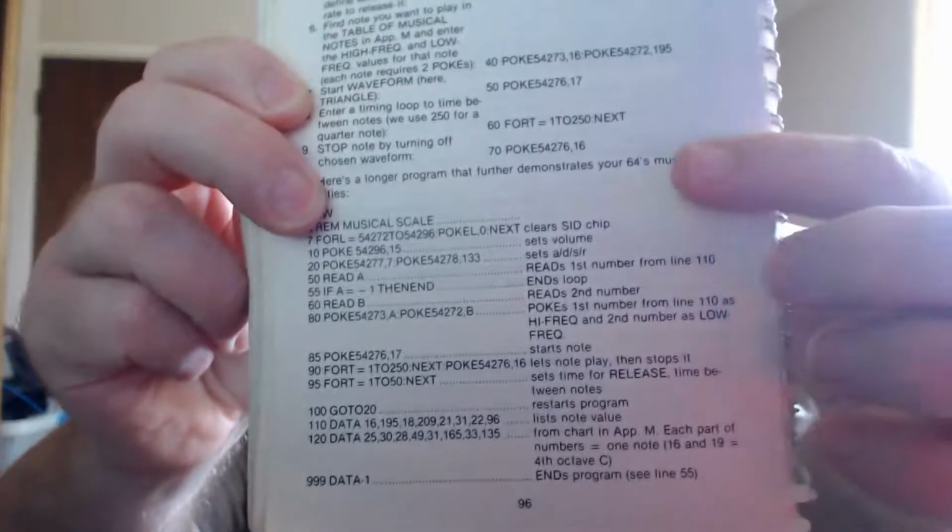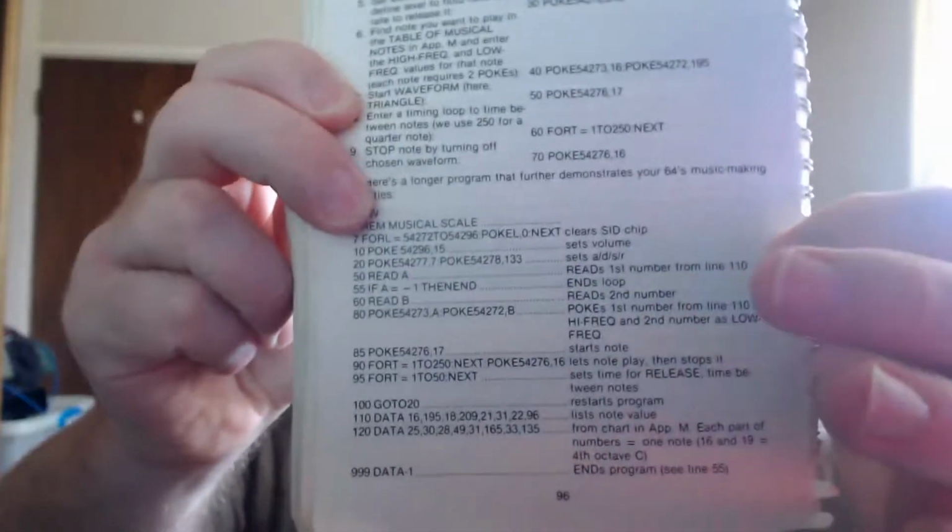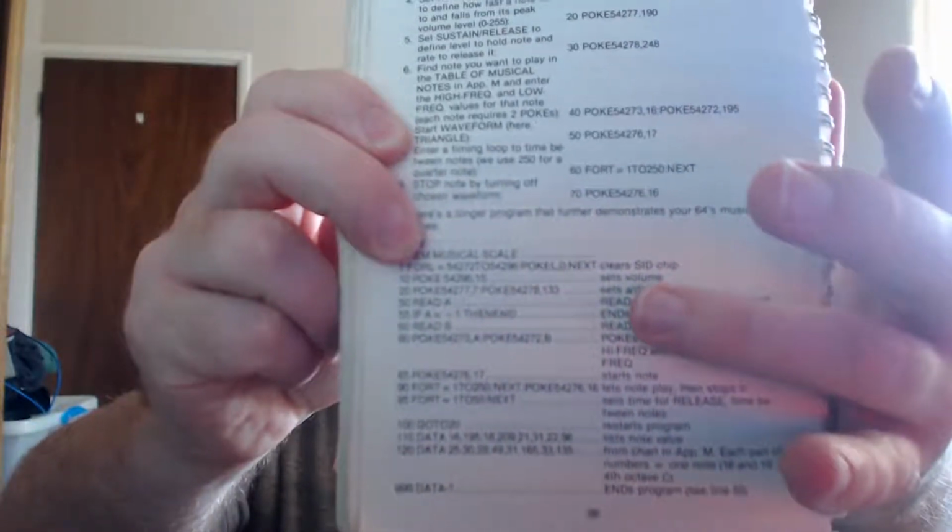Basically we've got to set up all the attack, decay, what voices we're going to use, what notes we're going to use, and then these are the actual notes. It's going to play through this loop here to play all the notes, and once it gets to data -1, as you can see up here, it just ends the program.